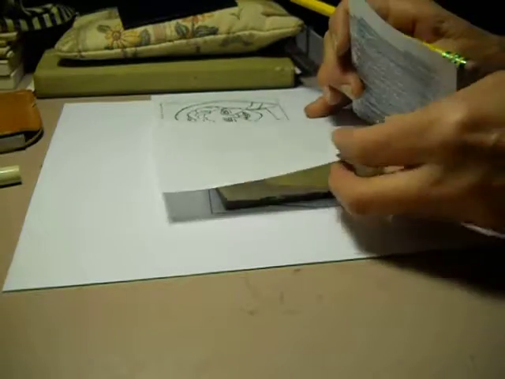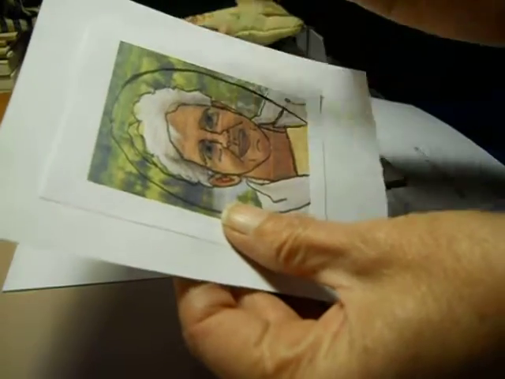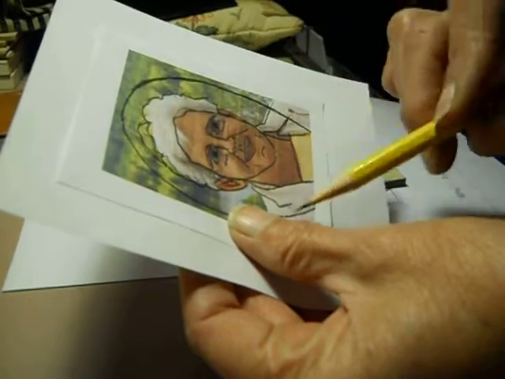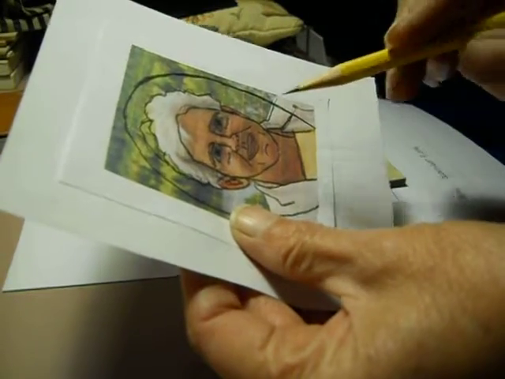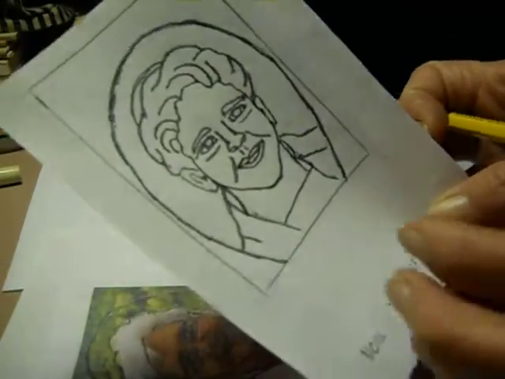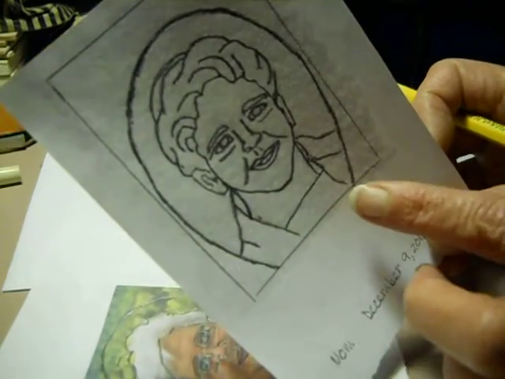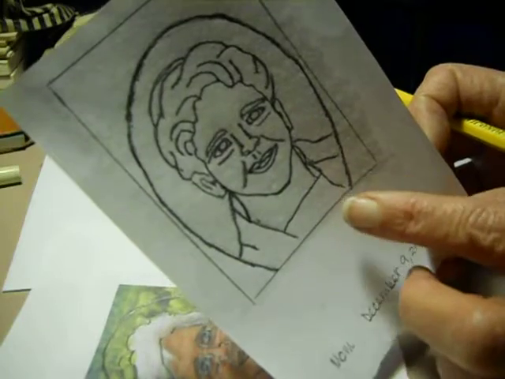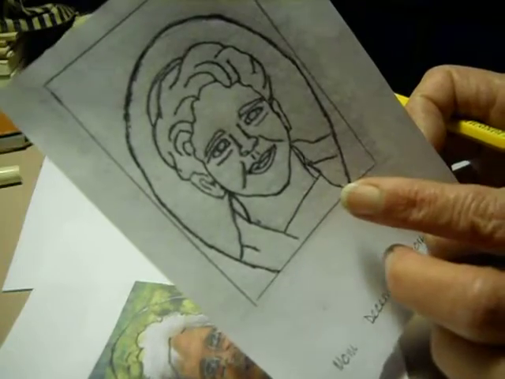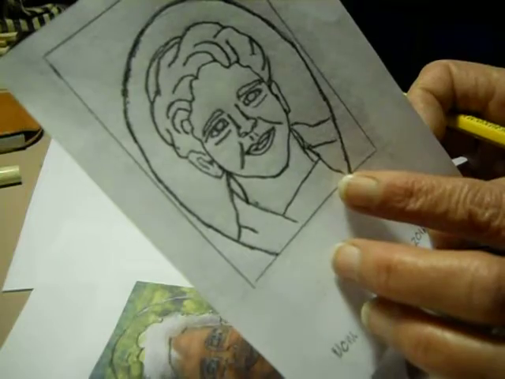I then took a clean piece of paper, made sure it wasn't going to move, and just went over the elements I wanted. I didn't fill in anything I wasn't going to want. And what that gave me is an outline that resembles my mother. Now, if that had been a pelican or a starfish or a clamshell or a horse, any design at all, you would end up with the same design in outline on a clean sheet of paper.